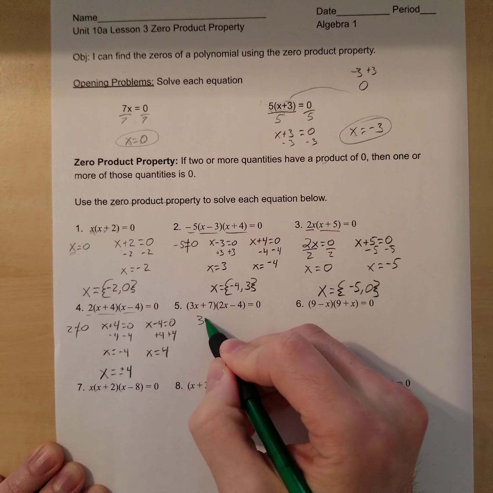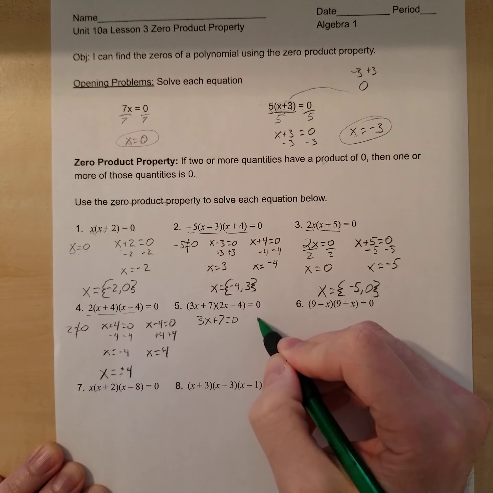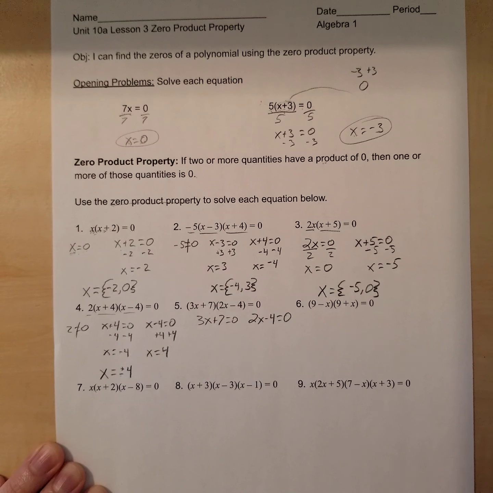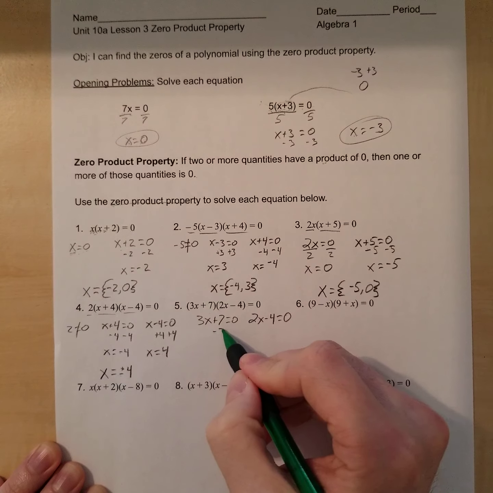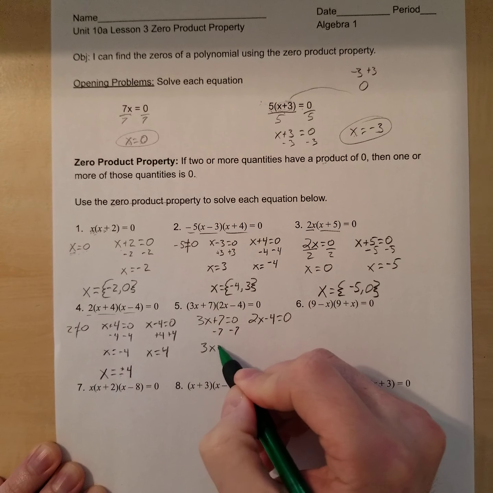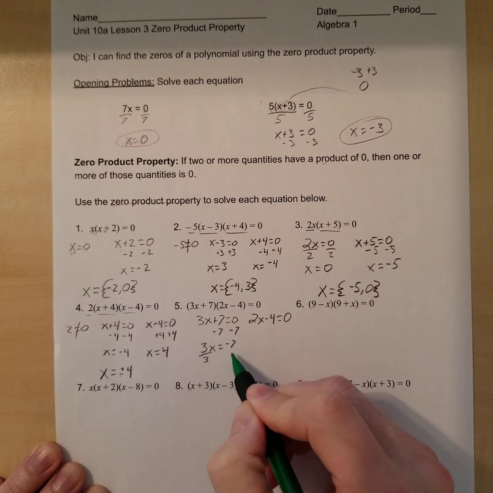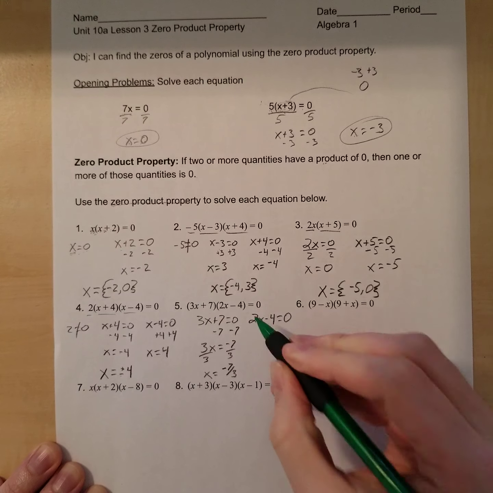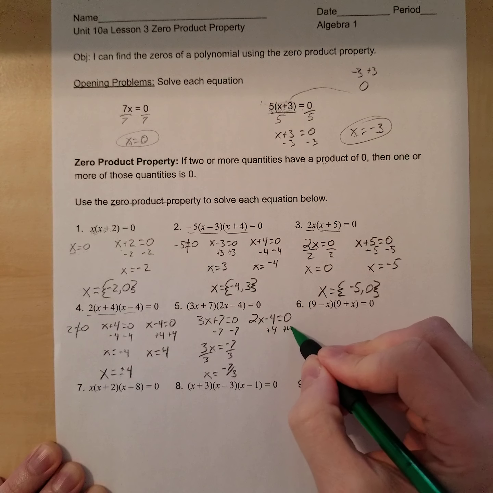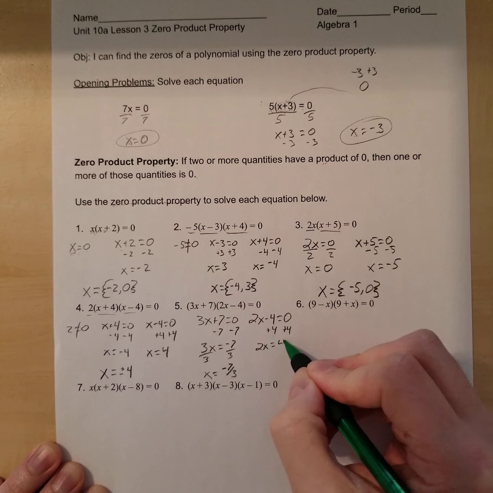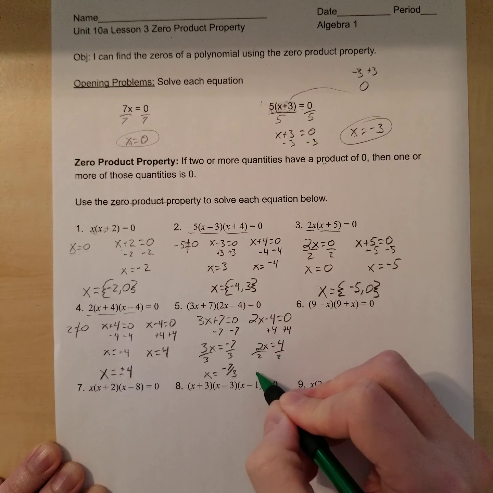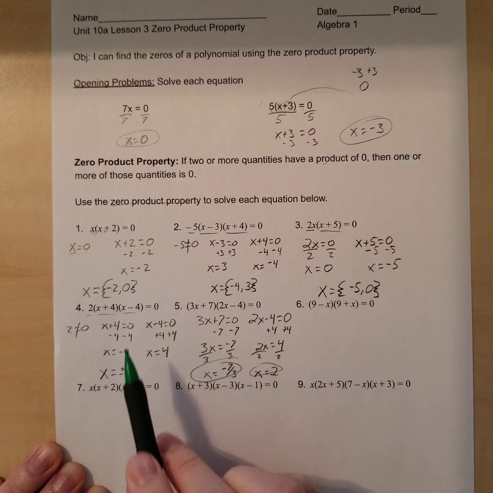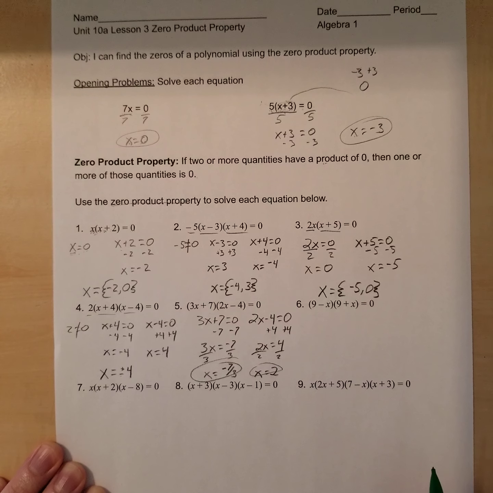Number 5, we have 2 quantities, 3x plus 7 and 2x minus 4. These are both representing two-step equations. So first I'll subtract 7. Then I can divide by 3. And I'll just leave this as the fraction 7 over 3. Over here I have to first add the 4. Then I can divide by 2. I don't have room for the solution set, so I'll just circle these answers.